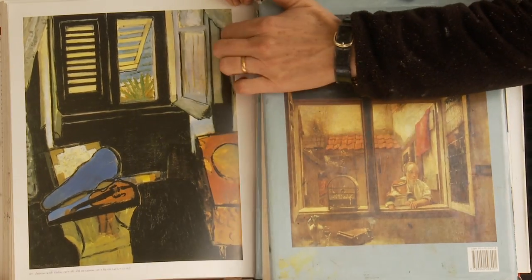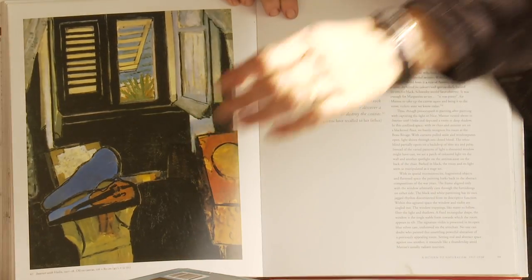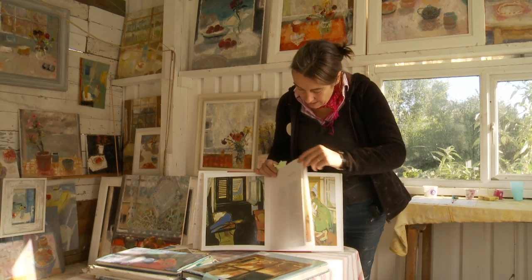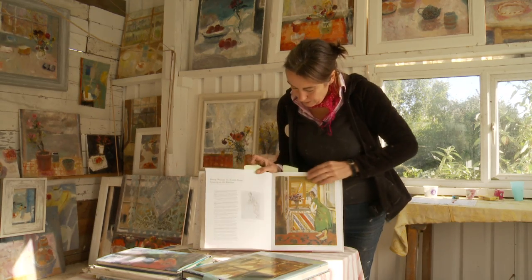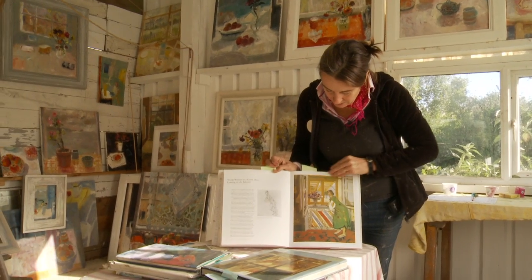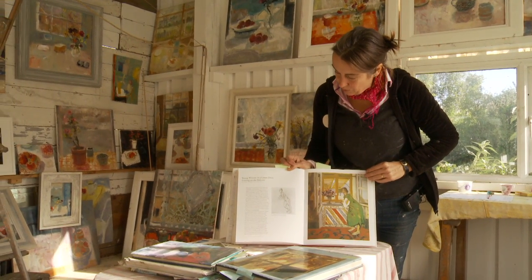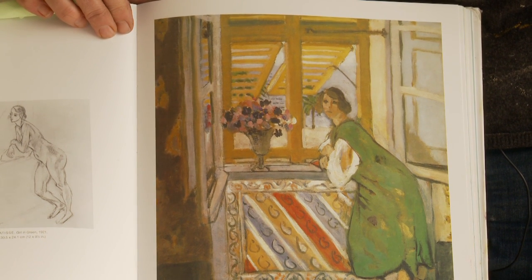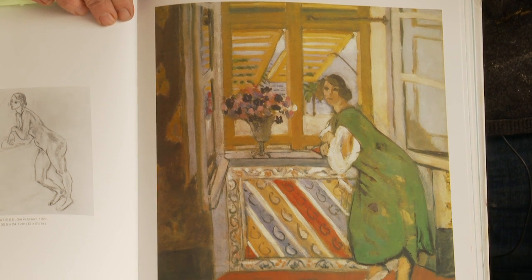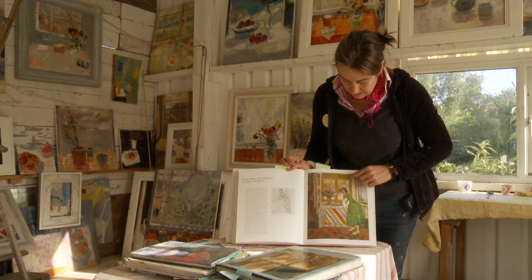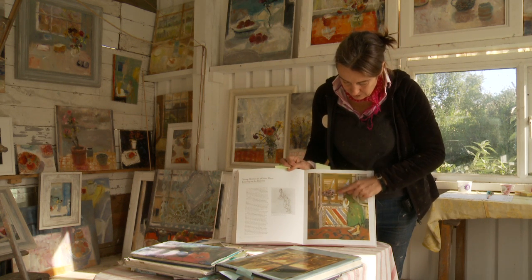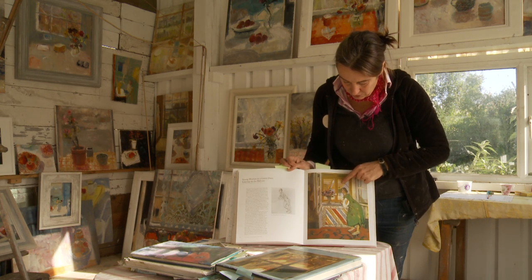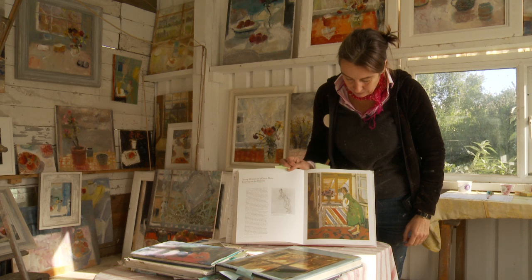We're going to have a look at a different Matisse. This is really interesting, because it's the same window as the Interior with Violin. This painting is called Young Woman in a Green Dress Leaning on the Balcony. I can't actually read this as a balcony, I have to say, but it's very much the same shape as the violin one, and the shutters are open at the same angle actually.